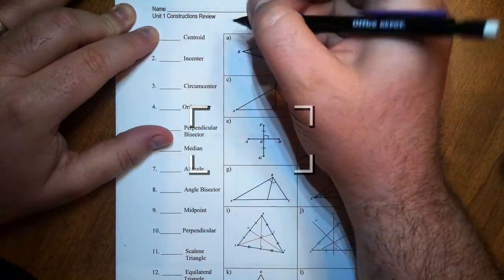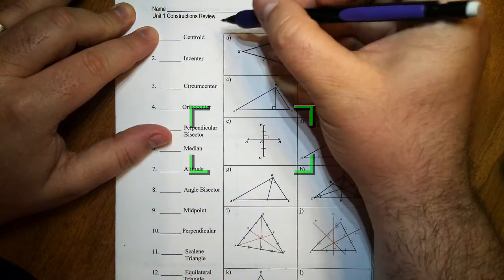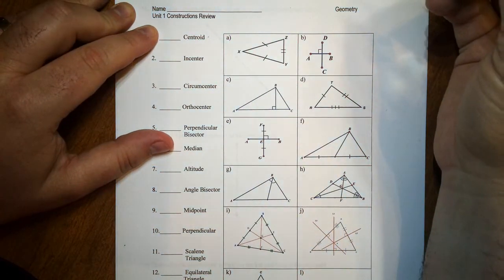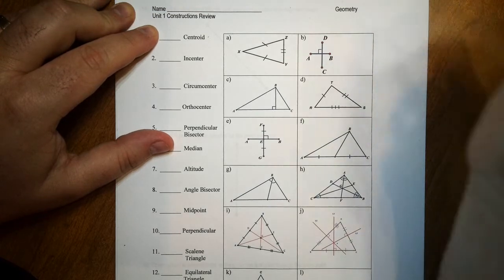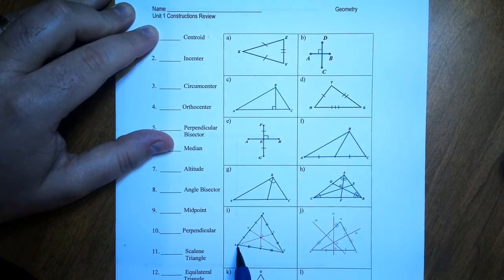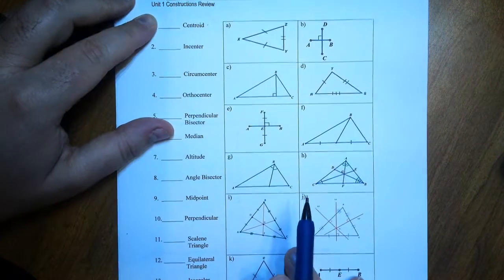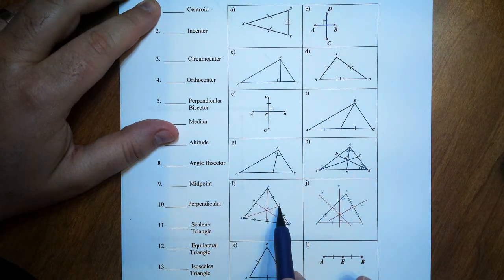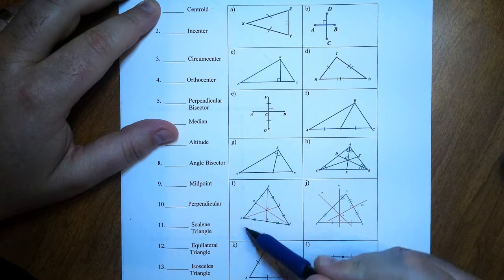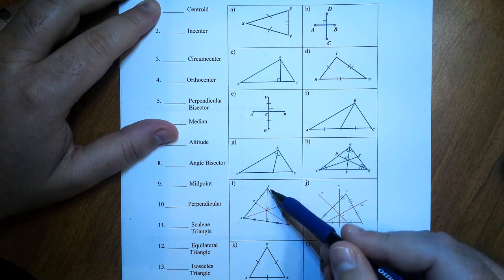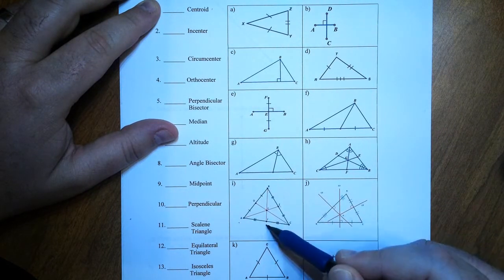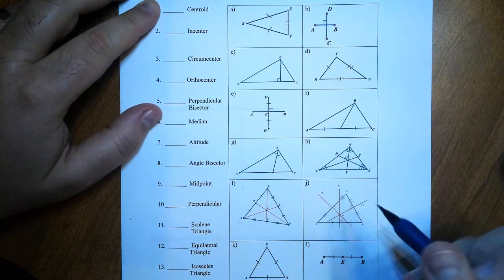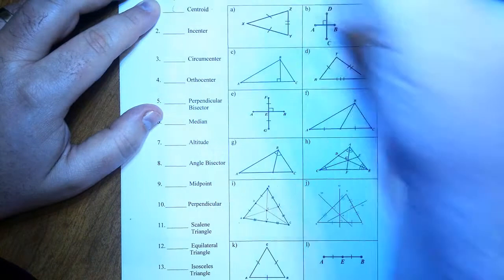So the vocab you're going to need to know for tomorrow: centroid. Remember, centroid is where the medians of the triangle intersect. So the medians, remember, go from the opposite vertex across to the other side, and it cuts this side in half. So you can see AE here is cutting side BC in half, BF is cutting side AC in half, and CD is cutting side AB in half. So that is the centroid.